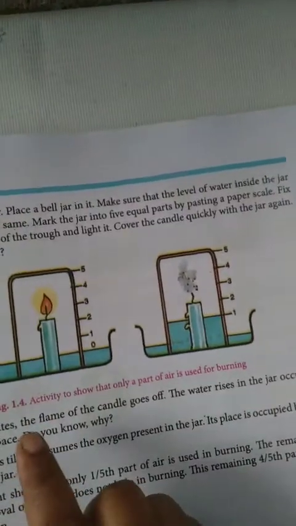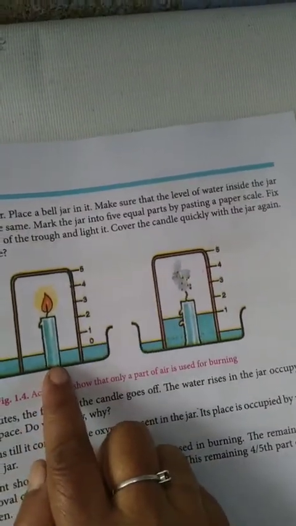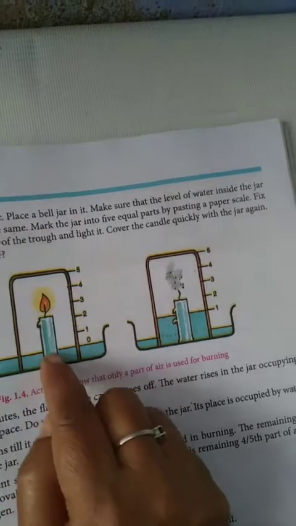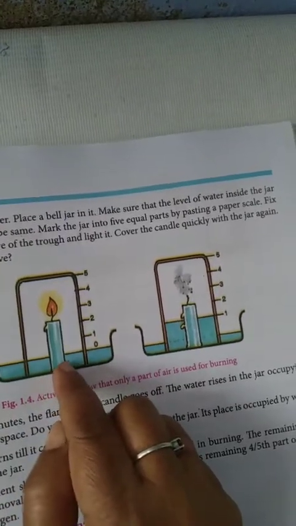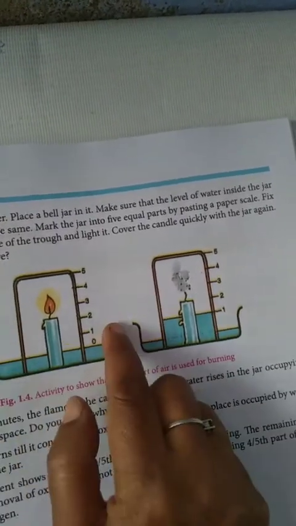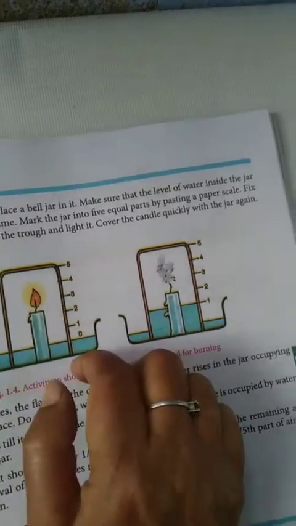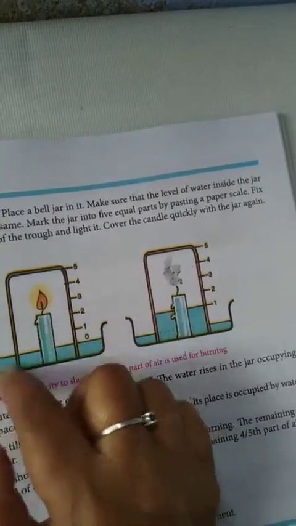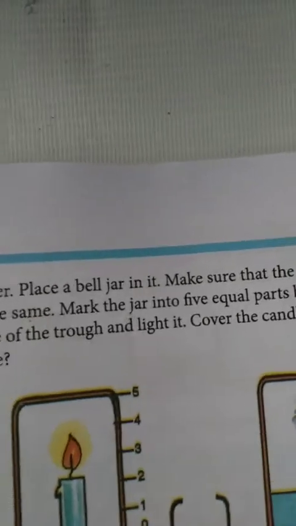Now, a candle is placed in the center of the trough and lit. First, we have to place this candle inside the trough of water. Light it and turn the bell jar over it. Cover the candle quickly with the jar. What do you observe? What can we see?